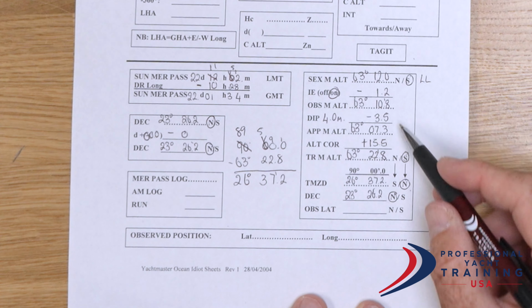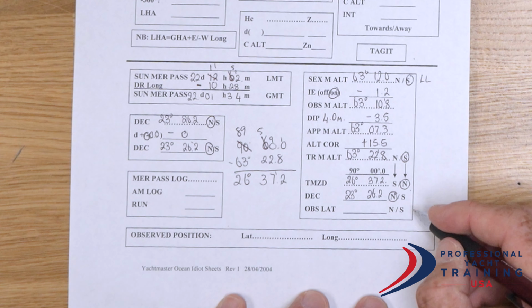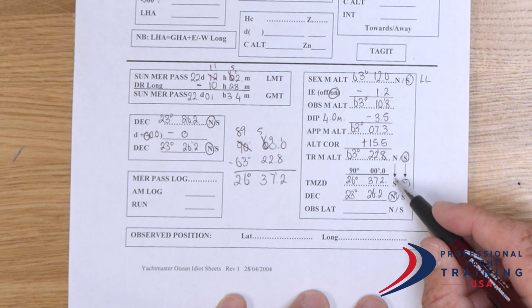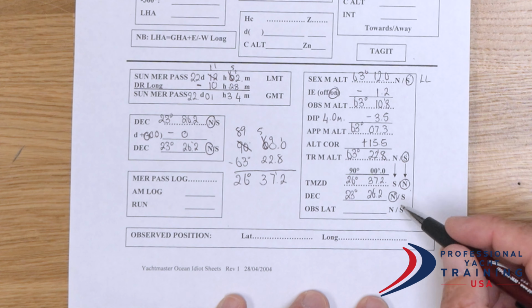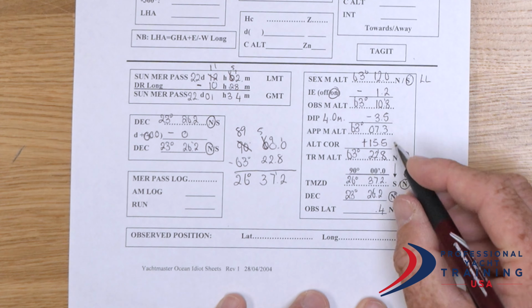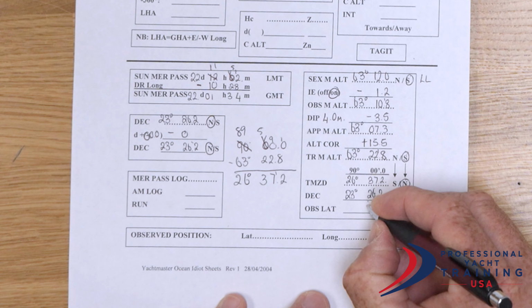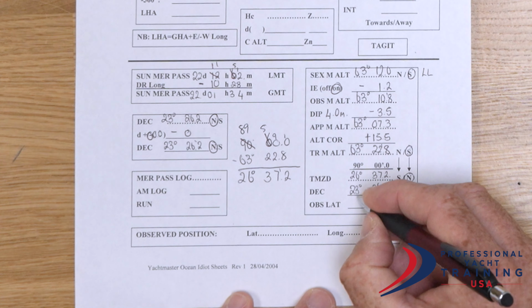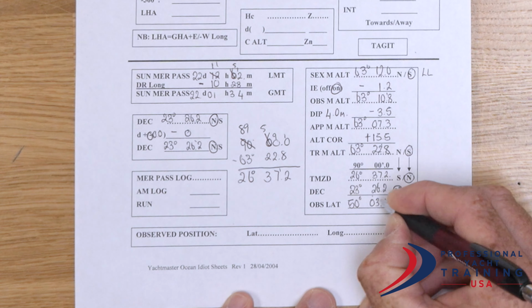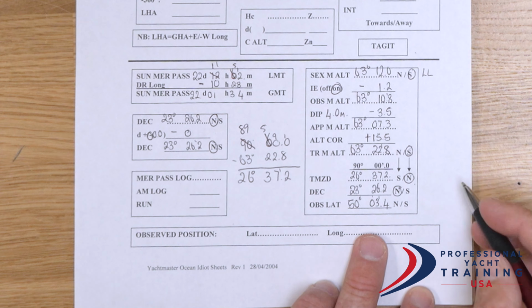Okay, so in this case we're going to add them, right? If they were both south, so we're north and north, we add. If it's south and south, we add. But if they're opposite to each other, a north and a south, then we would subtract them. Okay, so in this case we're north and north, we're going to add. That's a 4, that's 13, that's 5, 6, it's 9, it's 0. That's going to be 50 degrees, 03.4 north. And that's how we do a meridian calculation for a sun-run meridian.